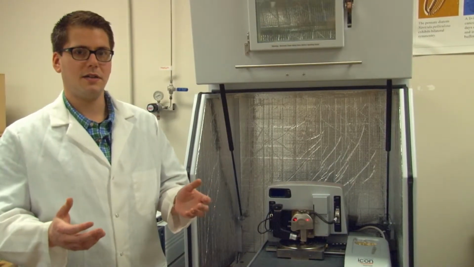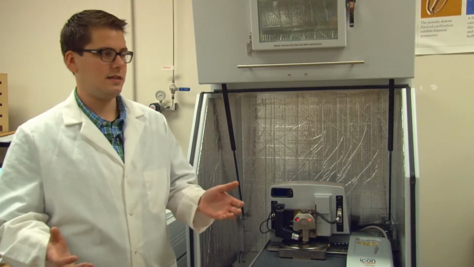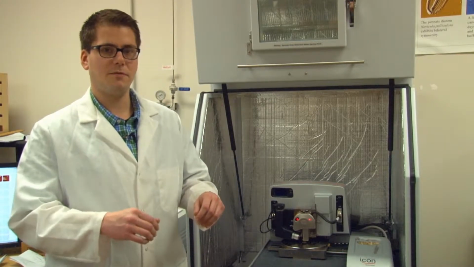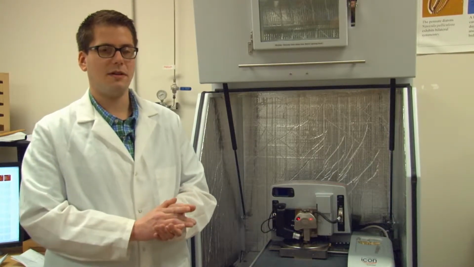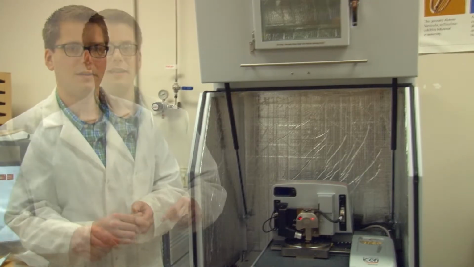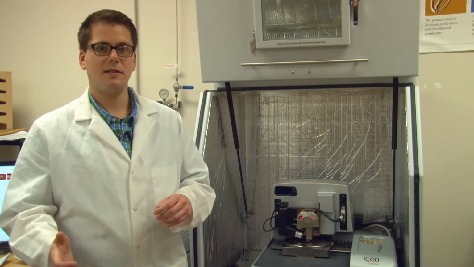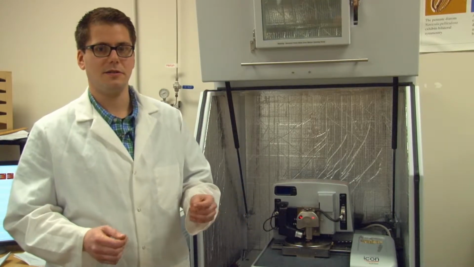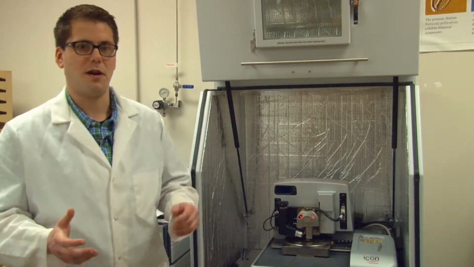AFM is also useful because we can use it in a more stationary mode in order to perform nanomechanical testing at the surface. What this consists of is essentially driving the probe tip into the sample surface, measuring the forces that the tip makes as it's indenting with some known driving force. And from that we can calculate materials properties such as the hardness of the material and the stiffness or elastic modulus of that material. These properties are useful at the nanometer scale because nanometer properties tend to differ from bulk properties of materials. So it's important for nanoscale research to understand what those nanomaterial properties are.